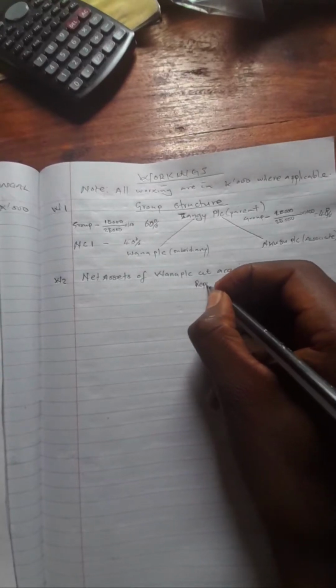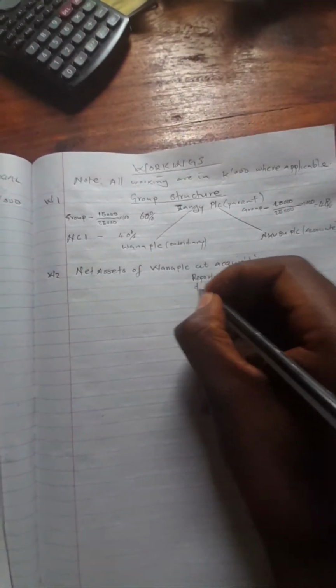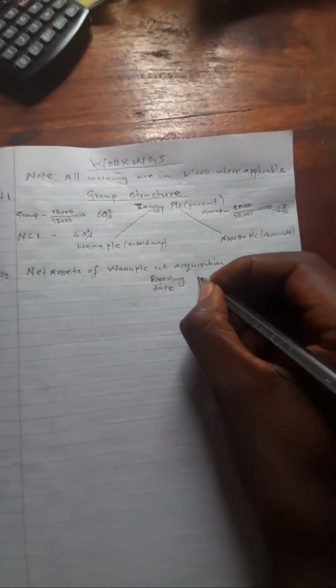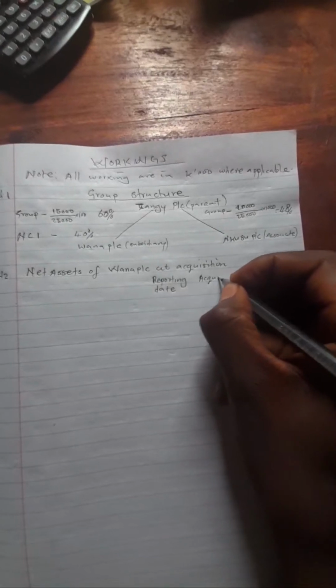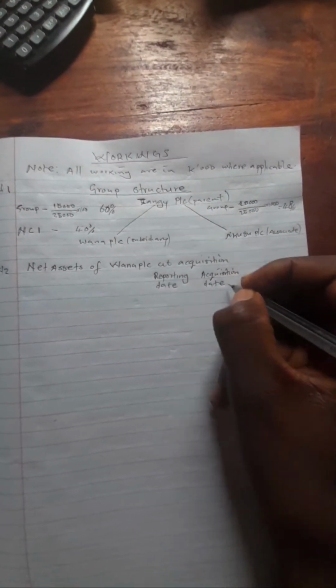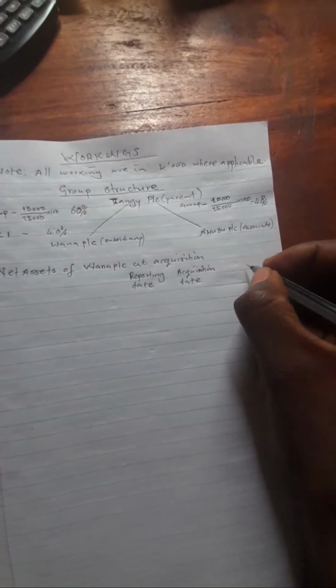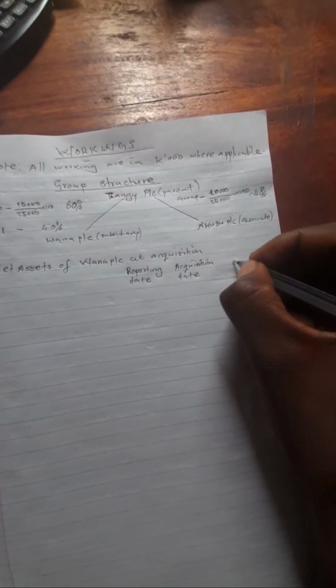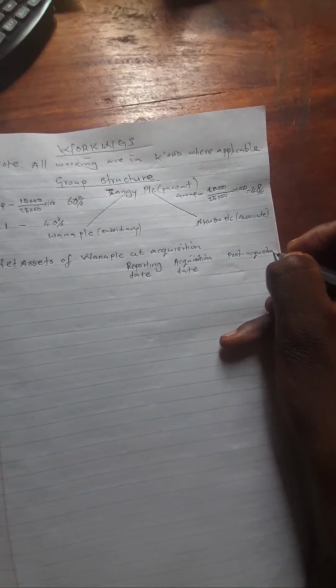So there is a reporting date, and then you write from the reporting date, this is acquisition date, and also we have the other one, the post or the movement, post acquisition date.